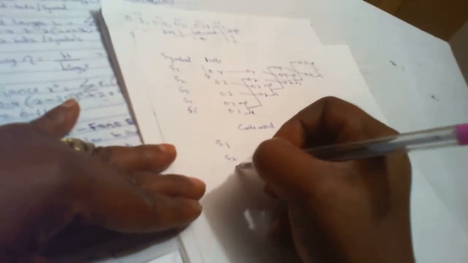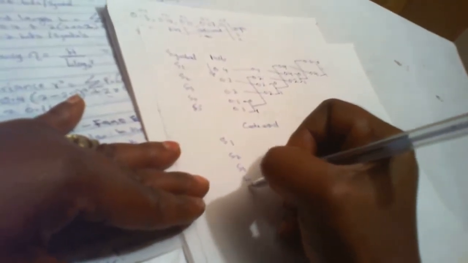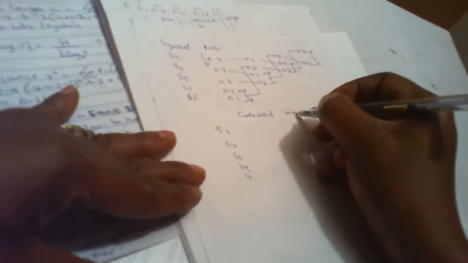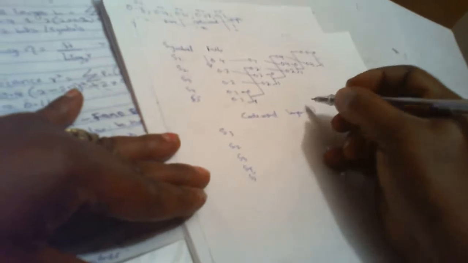I've had my symbol, I have my probability, then my code word will now be, how do I get my code word? For S1, S2, S3, S4, S5, and my length, ni. Now let me go to S1.